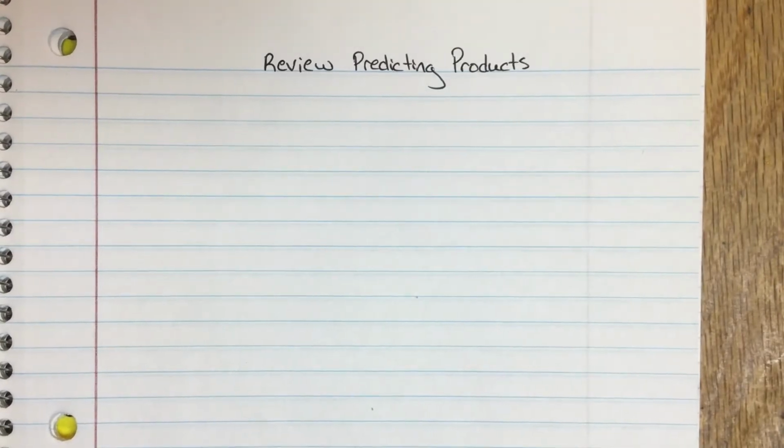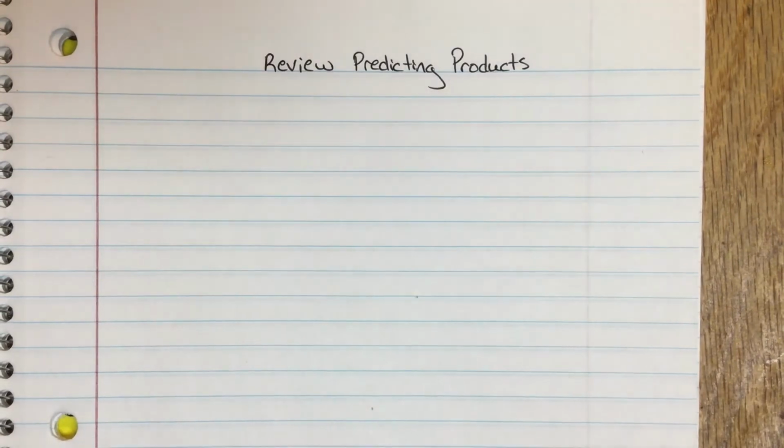Everyone, it's Miss Cress. I am going to go over with you how to predict your products from the 5 different types of chemical reactions. First step is to identify your 5 types of chemical reactions.